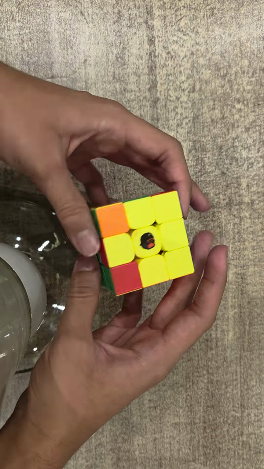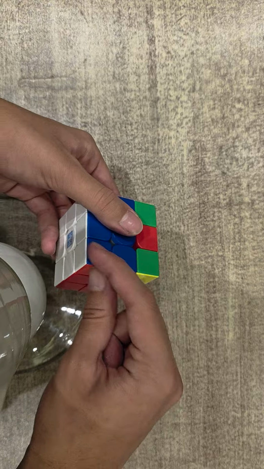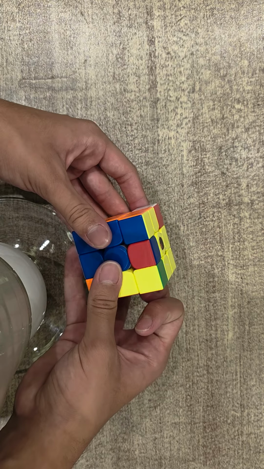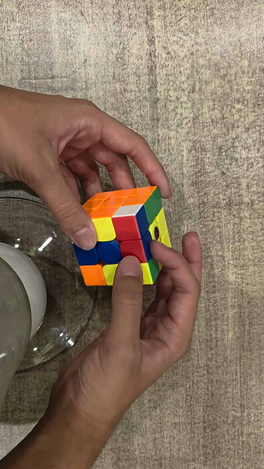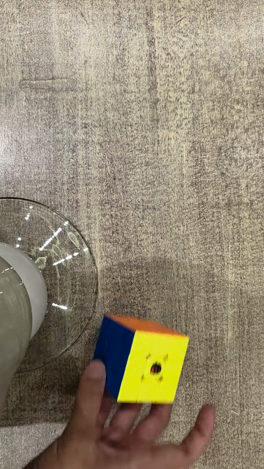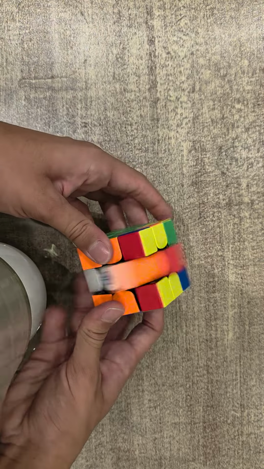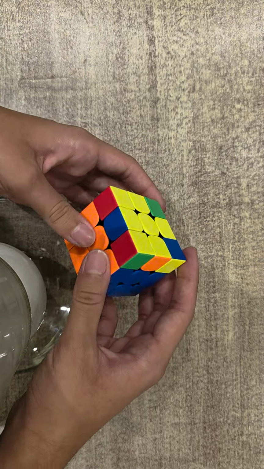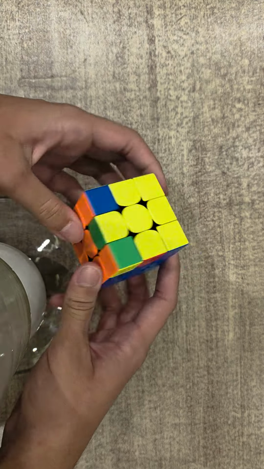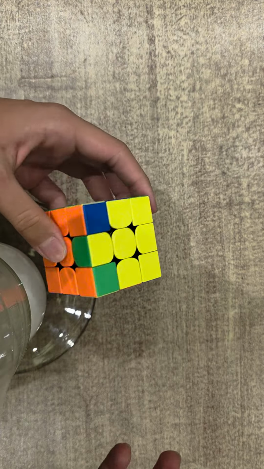So quick breakdown. You basically take this pair out like this, U2, L to pair it up, and then insert this pair. U, L prime. So that's enough for the first case. Let's get into the second case. Give me a second to set it up.